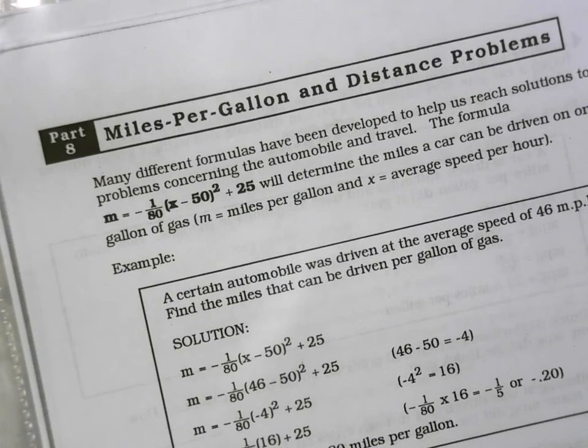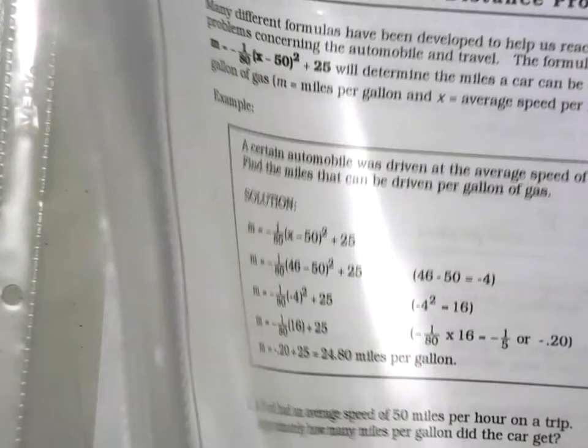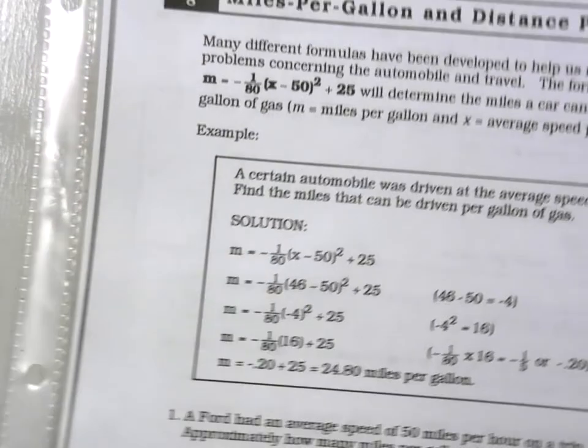Okay, so the paper today is stuff you're probably more familiar with than the bowling and the other thing that we've been doing the last couple of days.